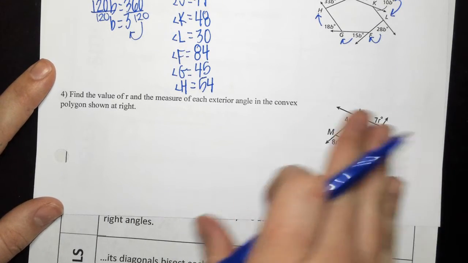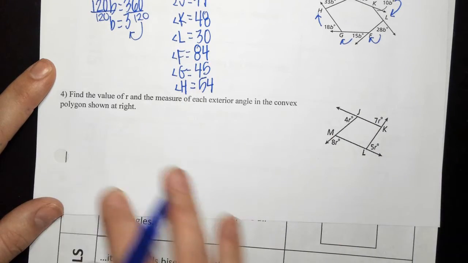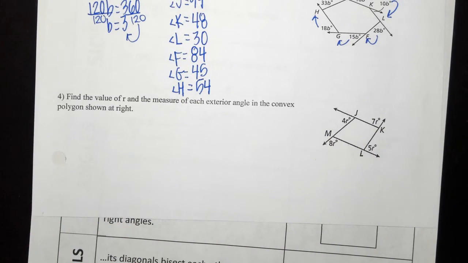So, there's only 4 sides, but it's on the outside. So what do I set it equal to? 360. Okay, will you try that one for me? Please and thank you. Yes, Miss Jenkins. Add your R's up. Add your R's up. Okay, so on the back, we're not going to do them, but it'll be helpful if you sign.